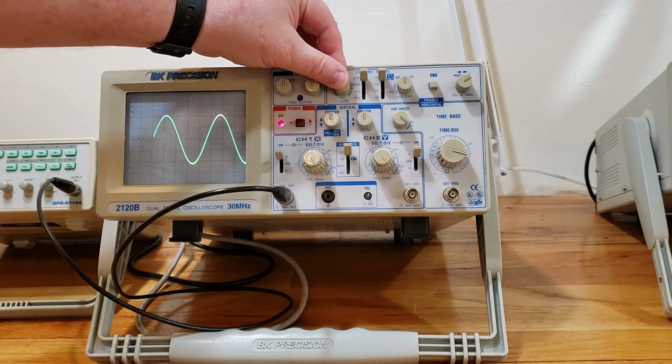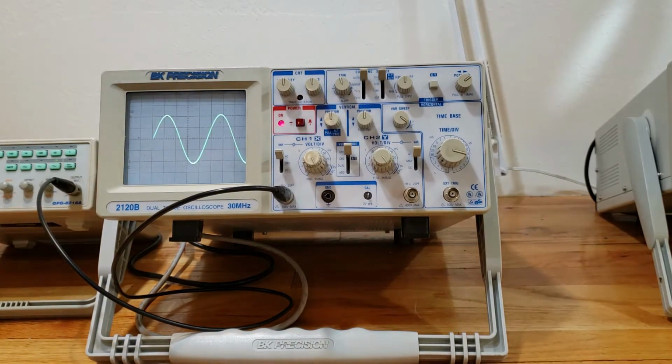To the right of the trigger level knob is the coupling switch. The coupling switch has 4 positions: auto, normal, TVV, and TVH. TVV and TVH have to do with the composite video signals, vertical and horizontal. We will not be using that at all.